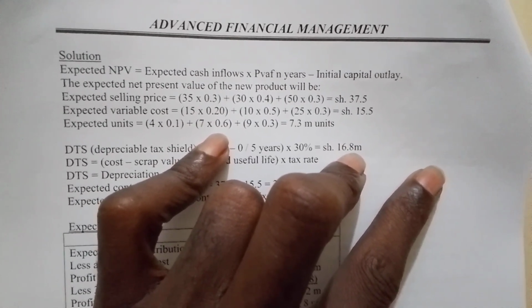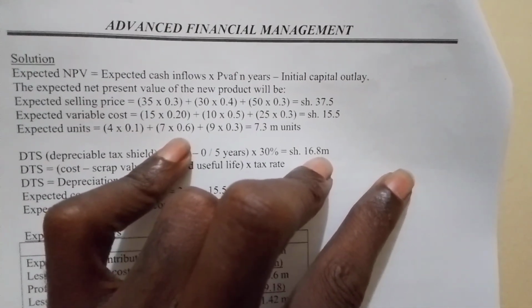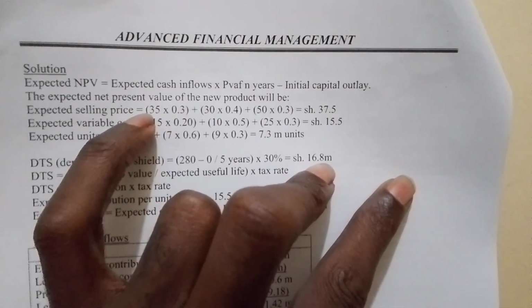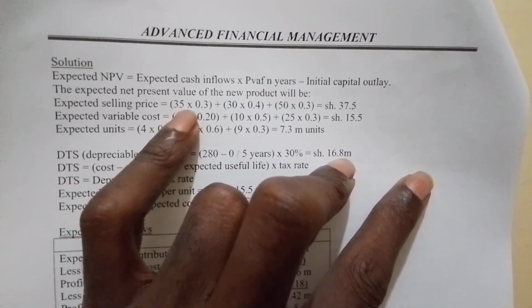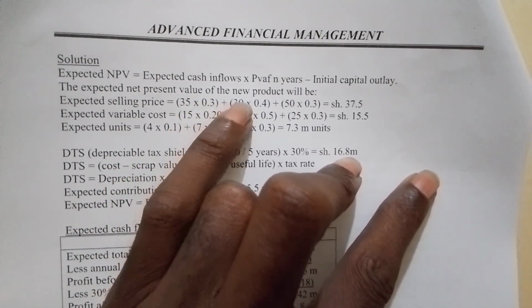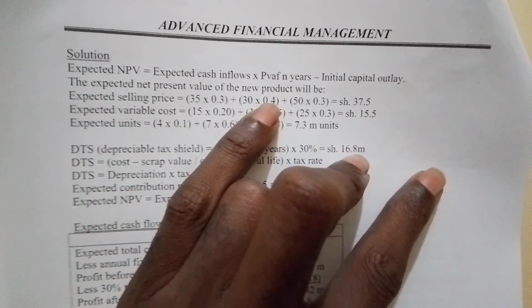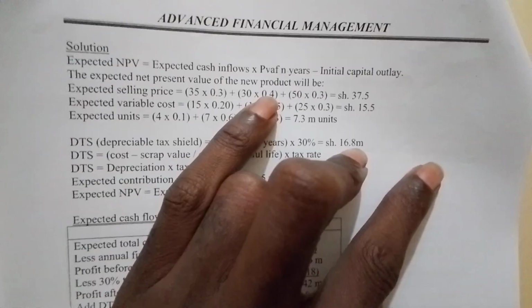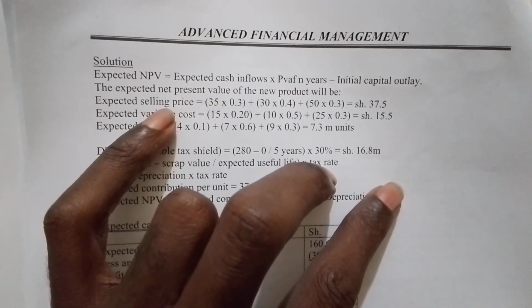Now the expected net present value of the new product: expected selling price, I've said you'll be taking 35 times 0.3 plus 30 times 0.4 plus 50 times 0.3, you get shillings 37.5. The expected selling price.